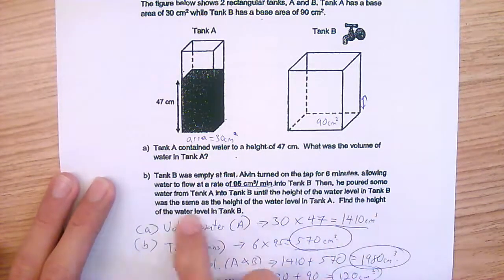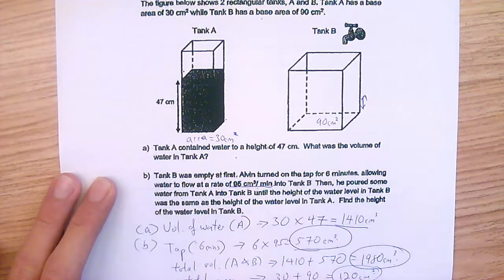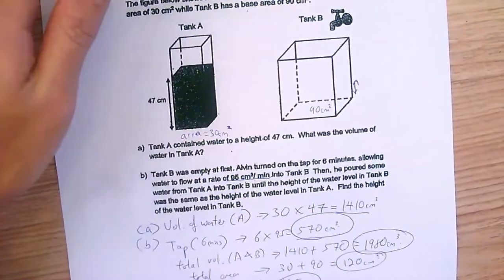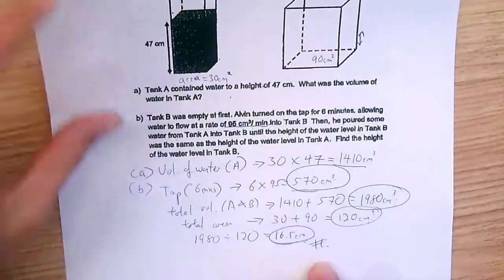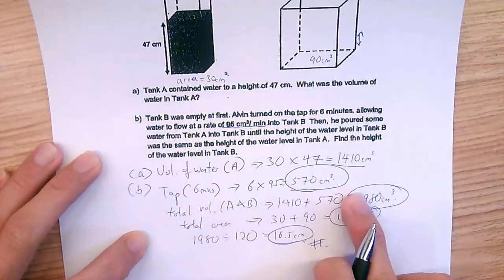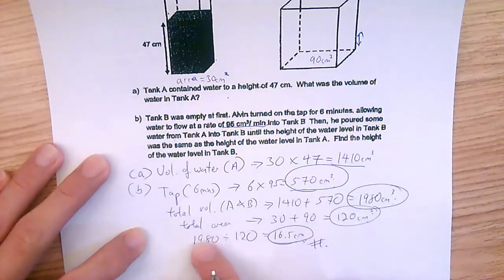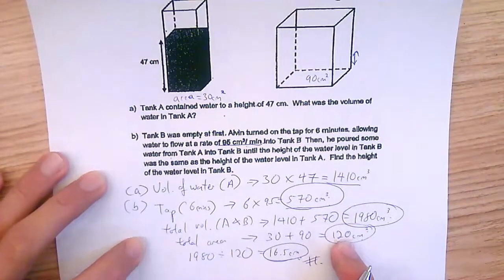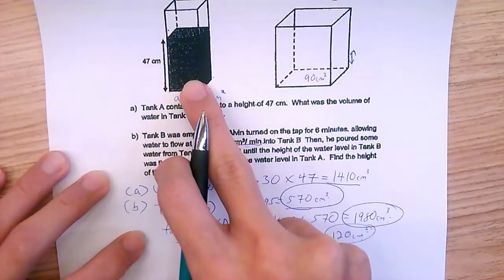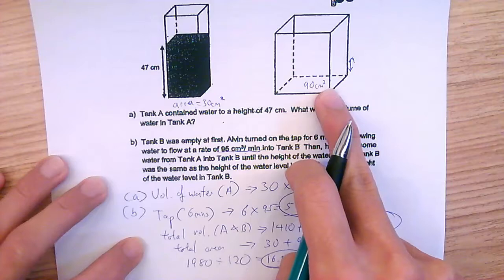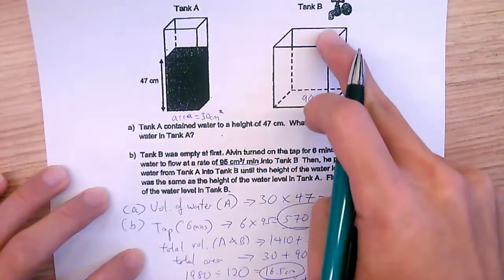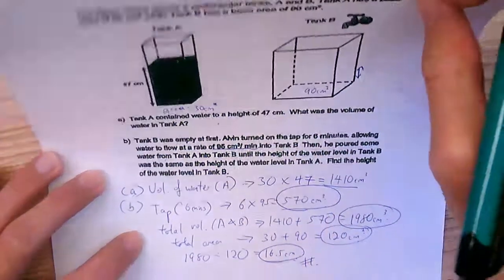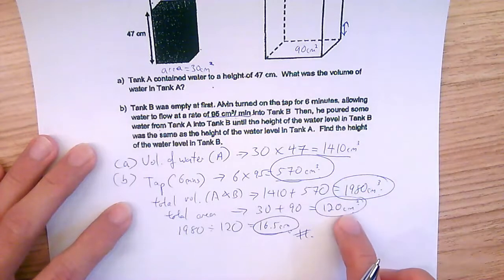They said find the height of the water level in B. Oh no, I'm so sorry. I realized that whatever working that I'm doing, you all cannot see. So I'm going to explain. Remember we found the total volume, which is 1980. Then we found the total area, which is 120. The total volume is the water inside here, as well as the volume inside tank B after your tap has been flowing for 6 minutes. Remember I told you the method.